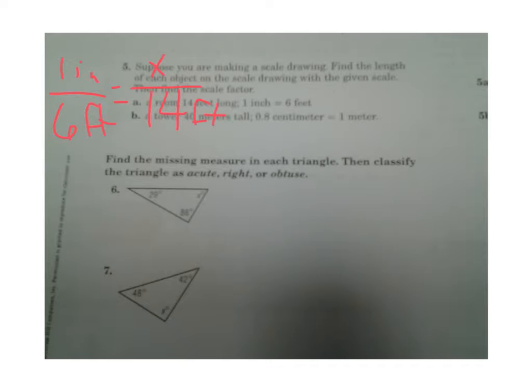Looks to me like I'm going to do 14 divided by 6. I wonder what 14 divided by 6 is. Let's find out. So that would be 2.33 inches for that one. Alright.